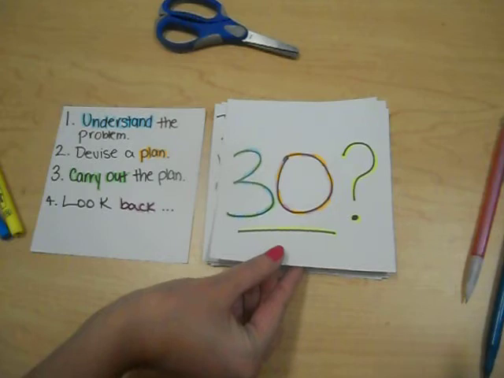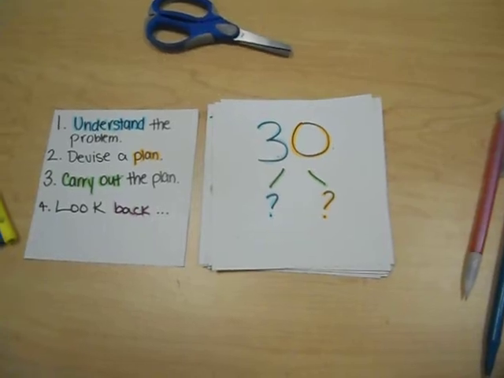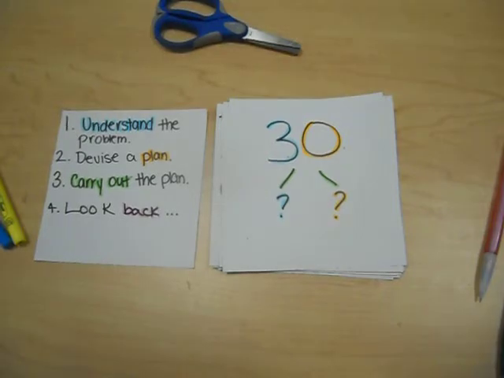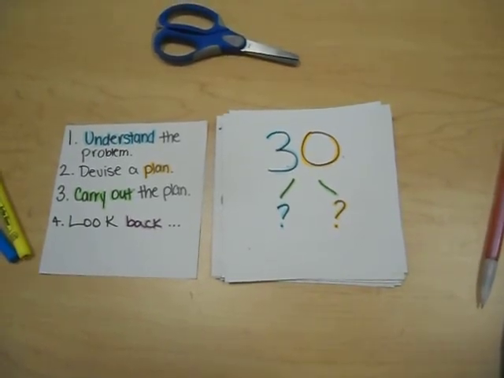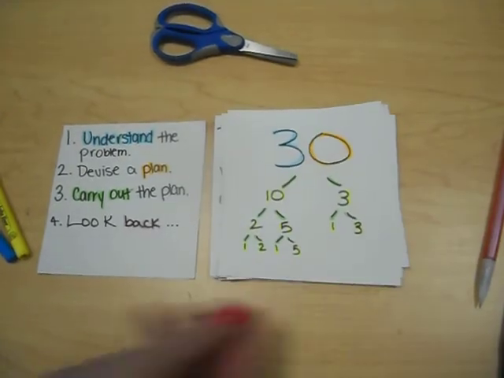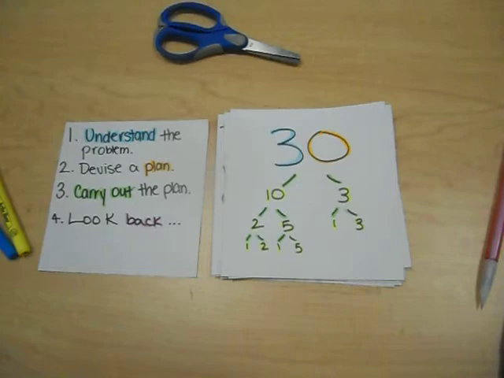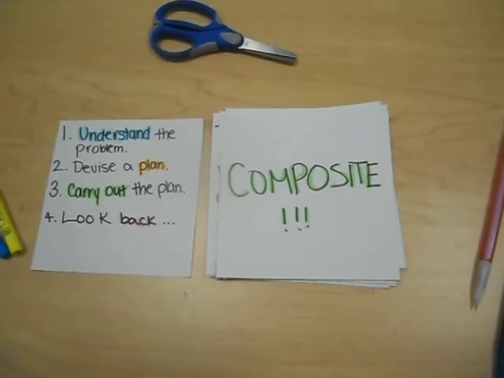Let's try number 30. To understand the problem, we first make sure we know what it means to be composite and what it means to be prime. To devise a plan, we will think about what the factors of the given number are. To carry out the plan, we will use a factor tree to illustrate these factors. Dependent on the factors, we will know whether the number 30 is prime or composite. The number 30 is composite.